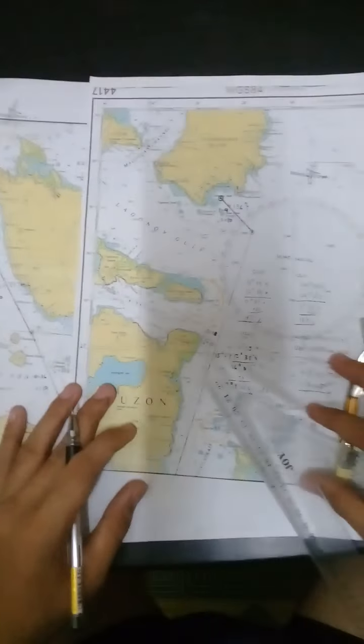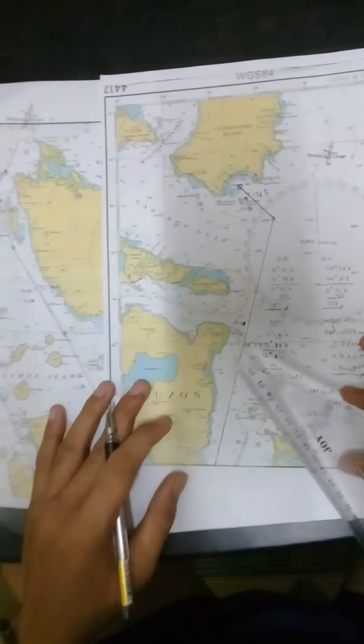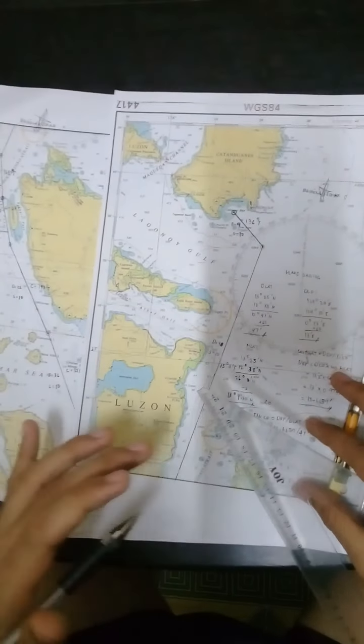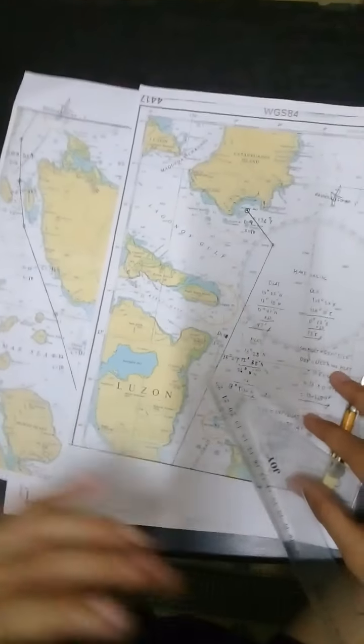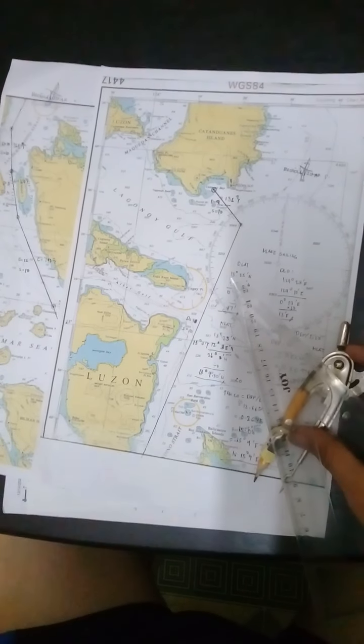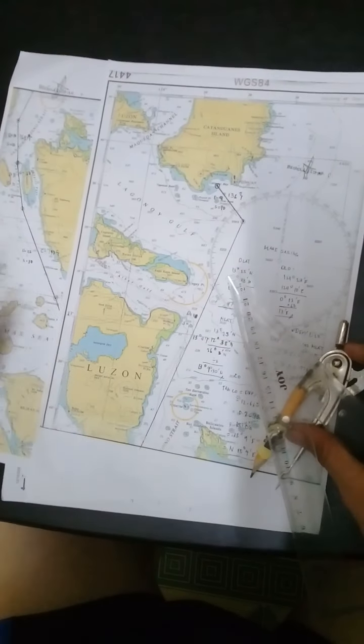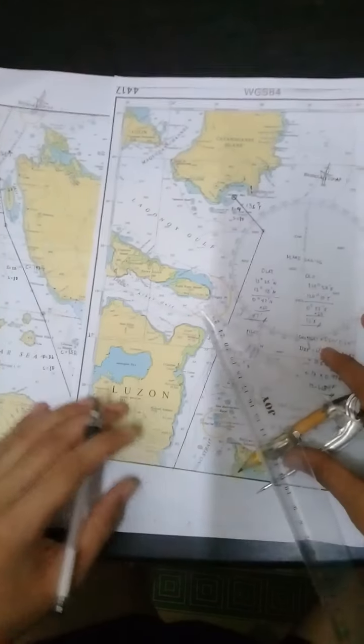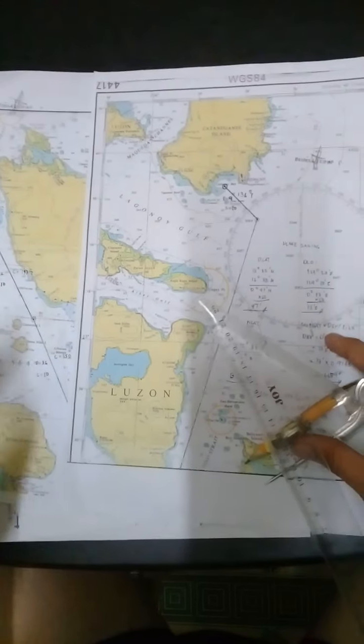And now, all the information that we put in our passage plan, we need to put into our Microsoft Excel. So now let's go to our Microsoft Excel to show all the information in our passage plan.